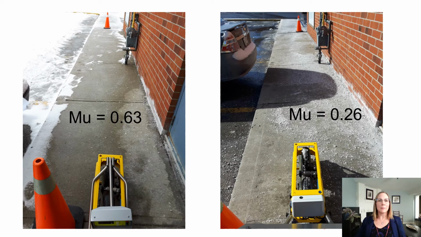On the other hand, the picture on the right shows that the mu is quite a bit lower when there's residual salt. These pictures demonstrate that over-application doesn't necessarily result in safer conditions. You're wasting money on materials and effort in applying it, and it's not gaining anything in terms of meeting your level of service.